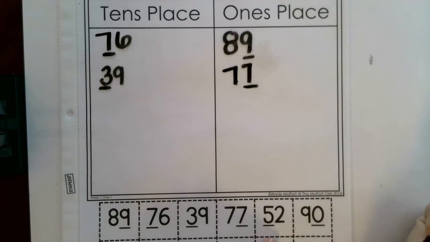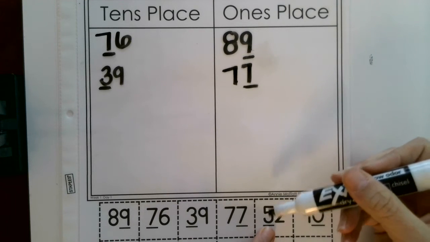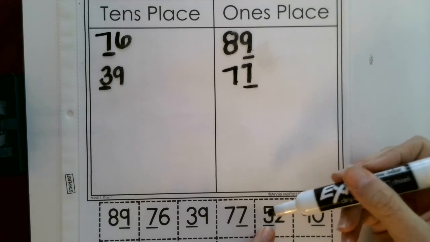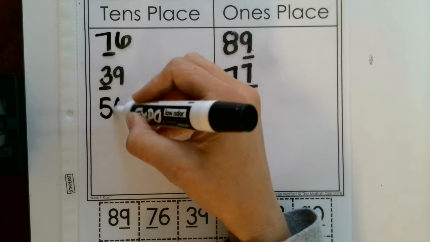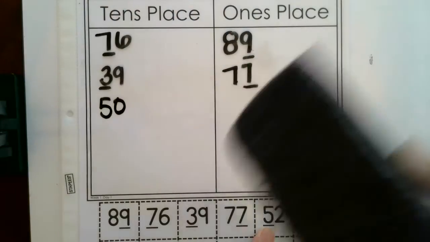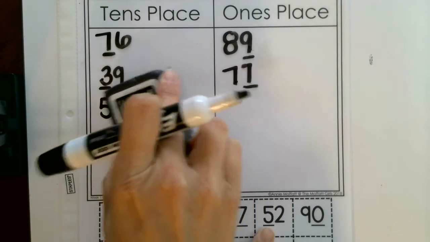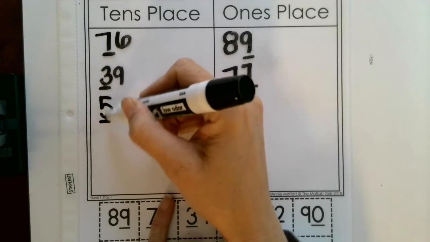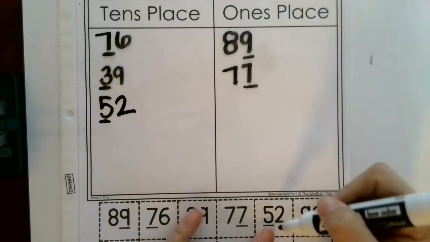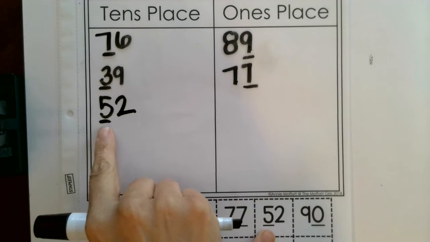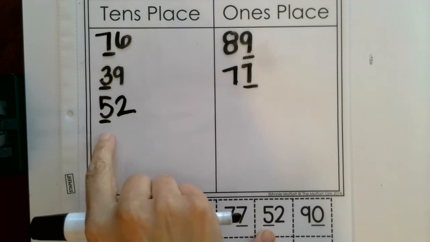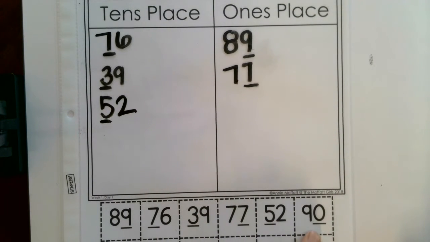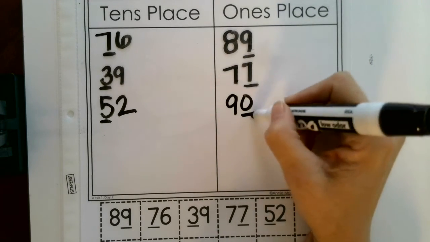52, the number that is underlined is the 5, and if we use 50, we know the 5 is in the tens place because 5 tens equals 50. I was confusing myself right there. I was trying to say 50 because 5 tens equals 50. The whole number is 52, but the underlined digit is the 5, and that's in the tens place in that 50. 90, the 0 is underlined, and that'll be in the ones place.